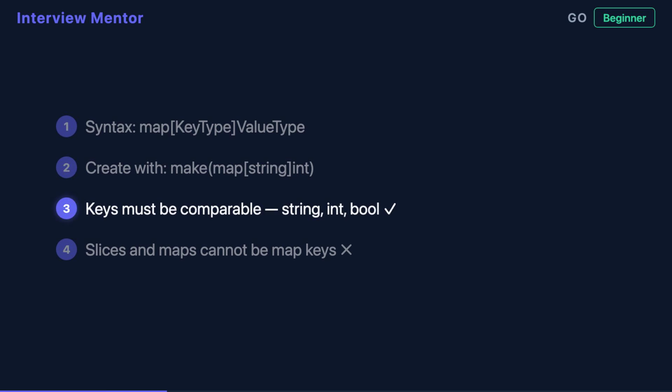One important constraint: the key type must be comparable. Strings, integers, and booleans all work, but slices and maps themselves cannot be used as keys.